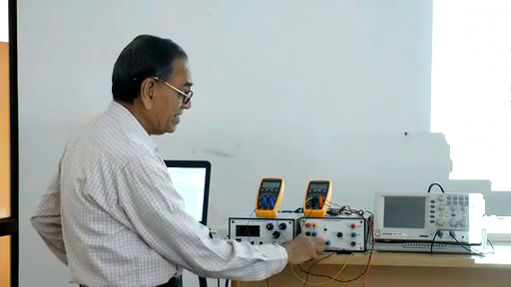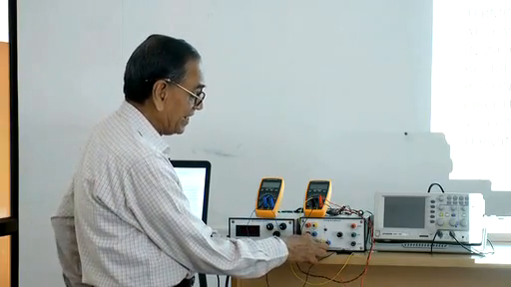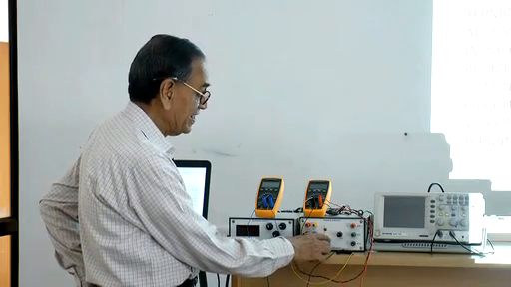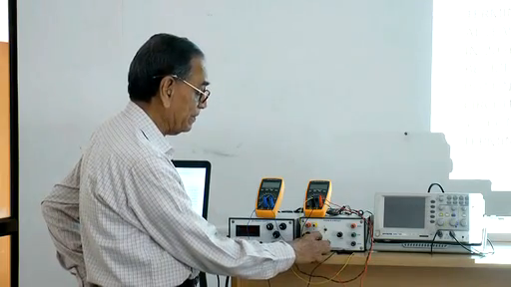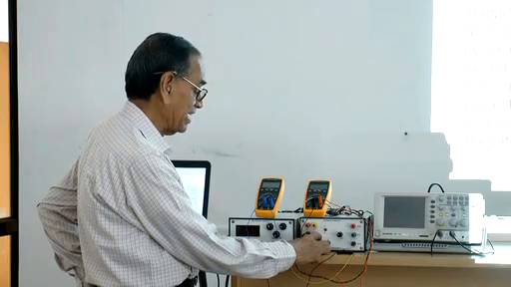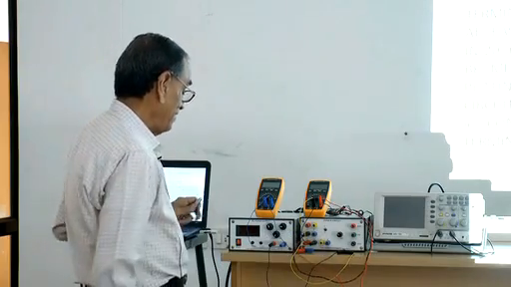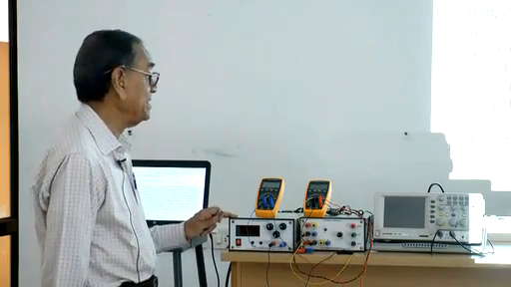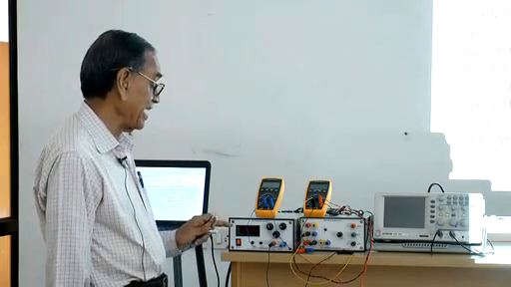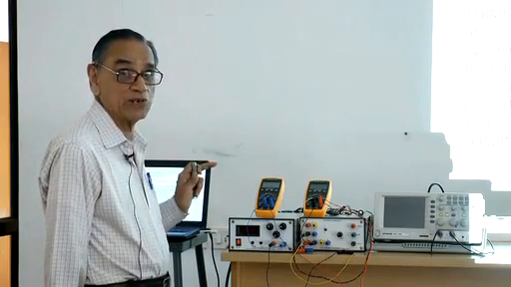The two ends of the nonlinear negative resistance come to the two points A and B, the yellow and the blue banana terminals. We connect a DC power supply which can go at least up to 10 volts.